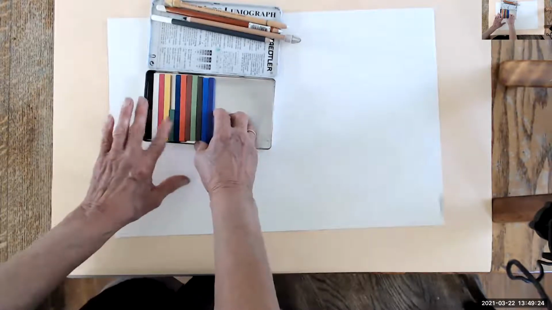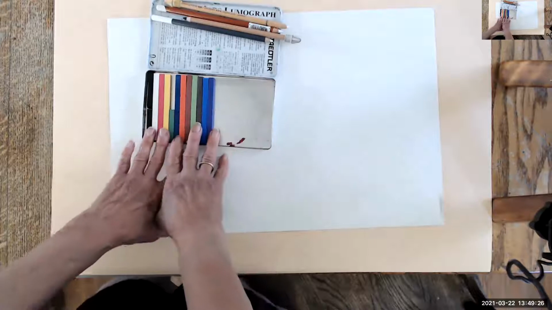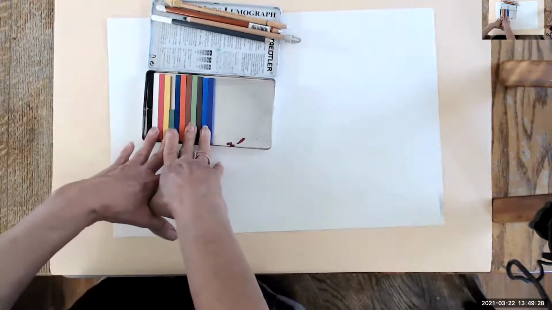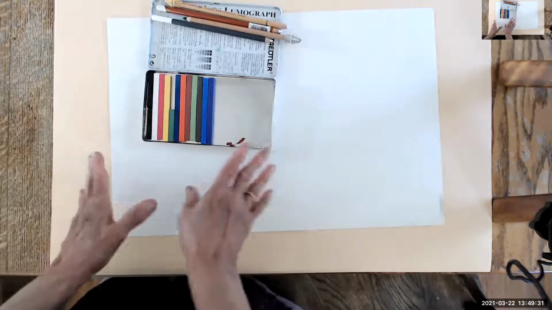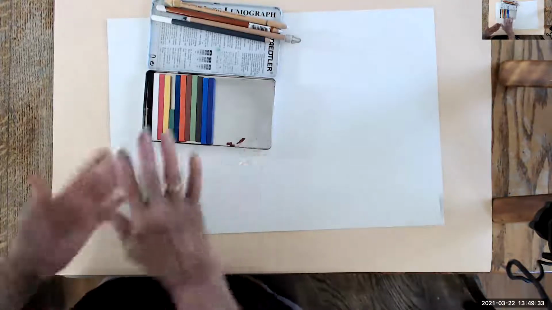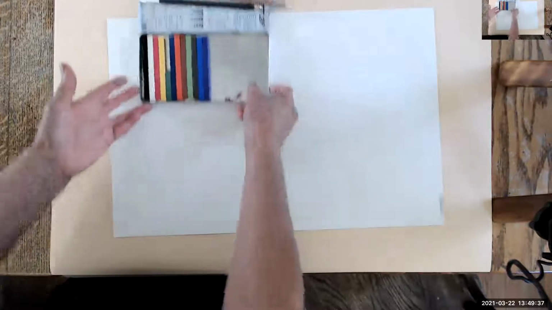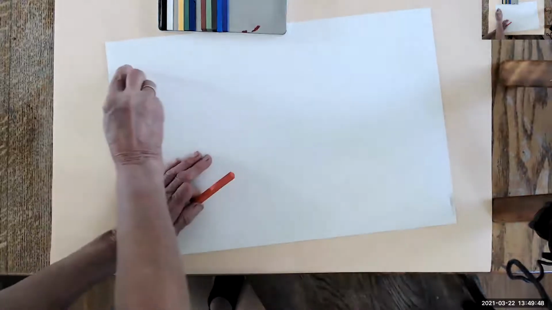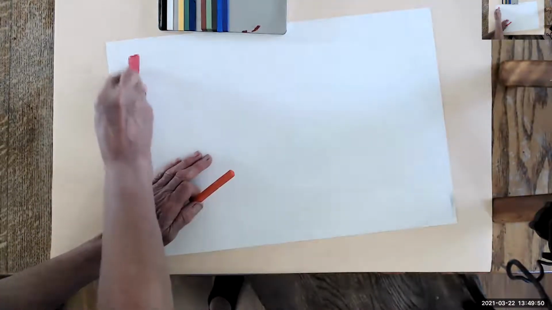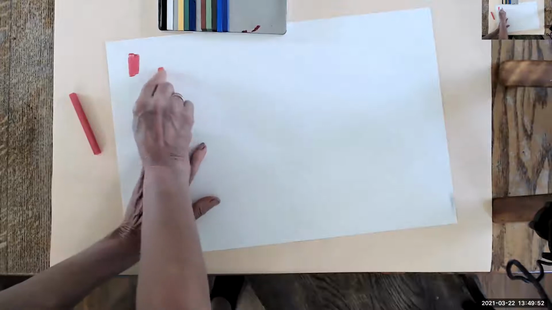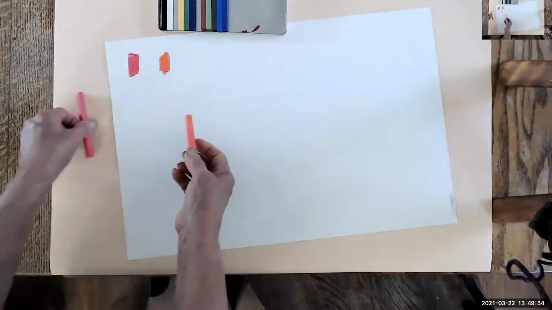I only have this much left of this one because these are the colors you have in the set of 12. If you have a larger set, just use complementary color to darken, and I'll show you what I mean by that. The first thing that I wanted to do was try these two reds because my history with Prismacolor pastels, I just remember them being really chalky and unusable. These are not, these are fine.